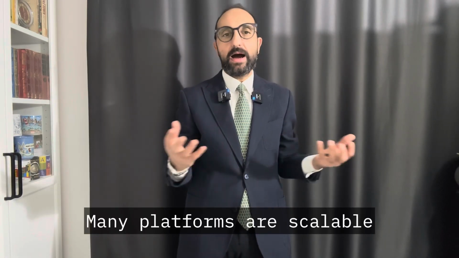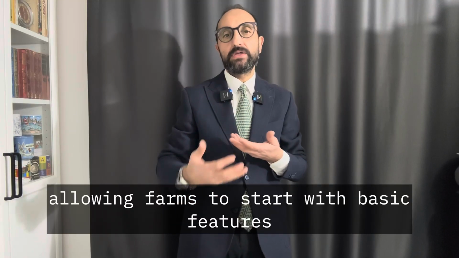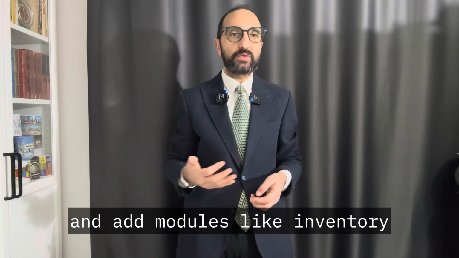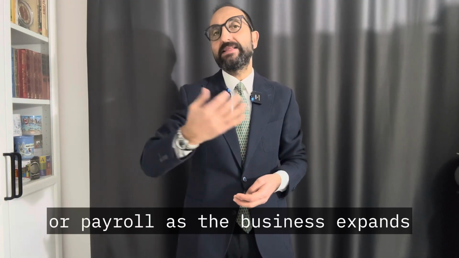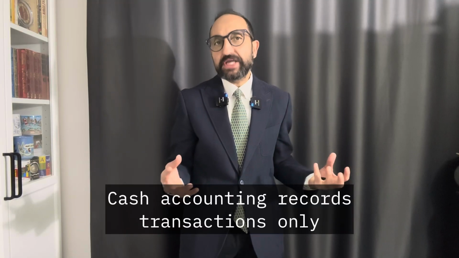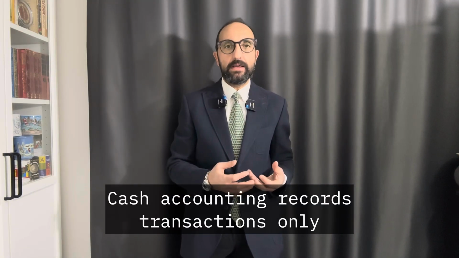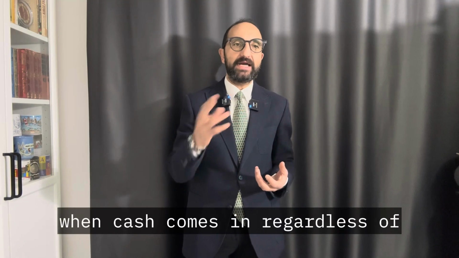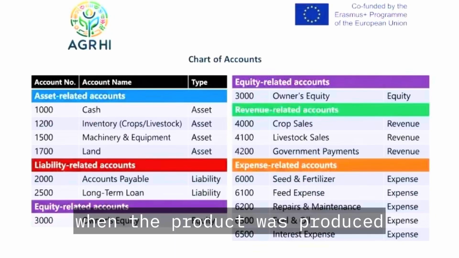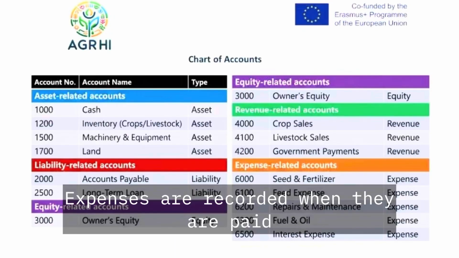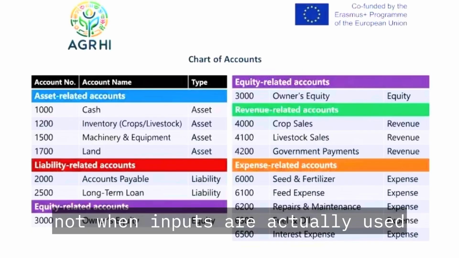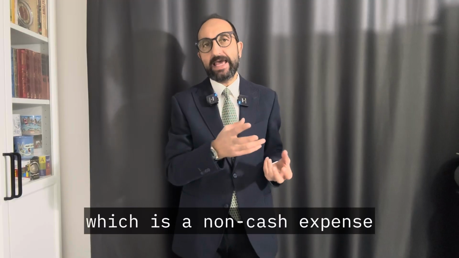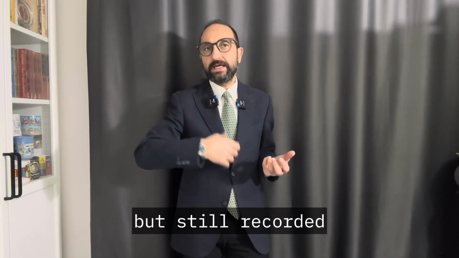Many platforms are scalable, allowing farms to start with basic features and add modules like inventory or payroll as the business expands. Cash accounting records transactions only when cash is received or paid. Revenue is recorded when cash comes in, regardless of when the product was produced. Expenses are recorded when they are paid, not when inputs are actually used. The main exception is depreciation, which is a non-cash expense but still recorded.